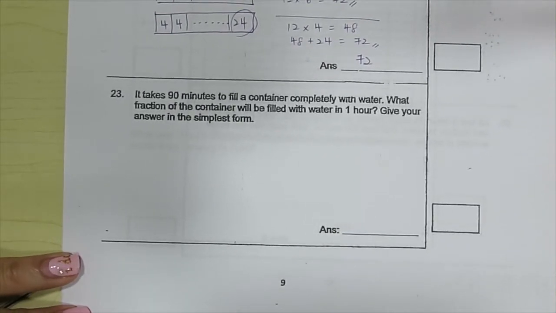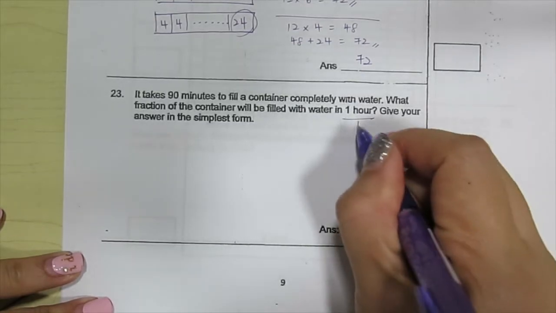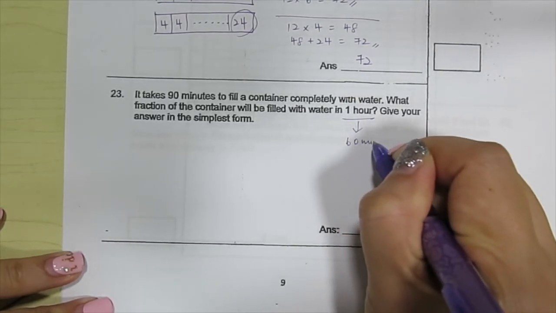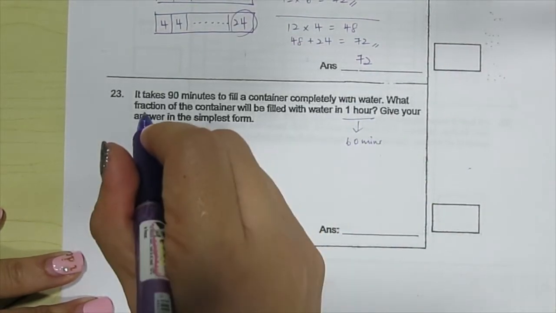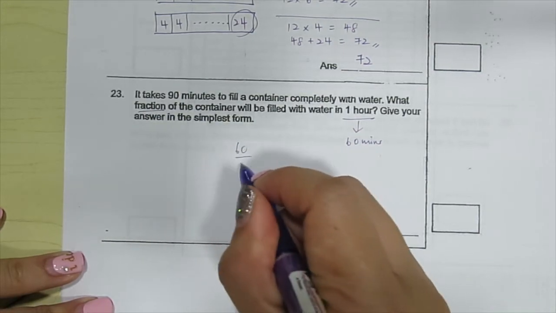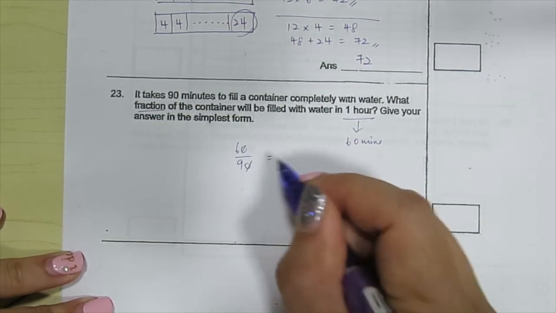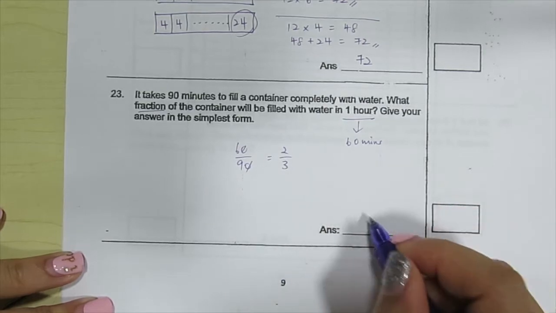It takes 90 minutes to fill a container completely. What fraction of the container will be filled with water in an hour? So 1 hour we have 60 minutes. So what is the fraction? It's simply 60 out of 90. Simplify it, 2/3.